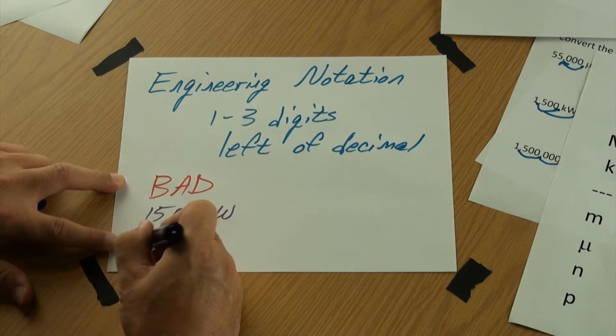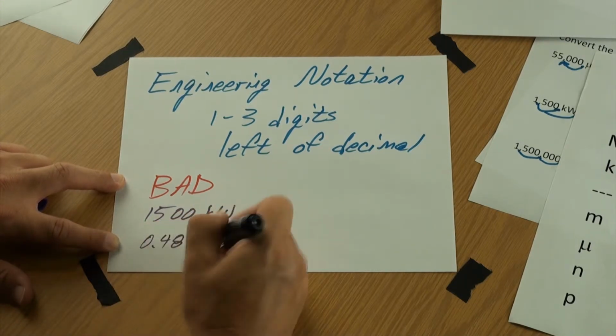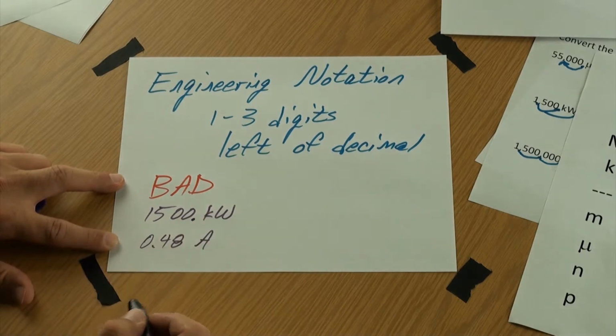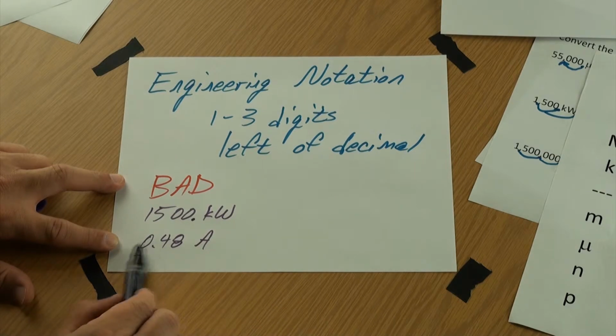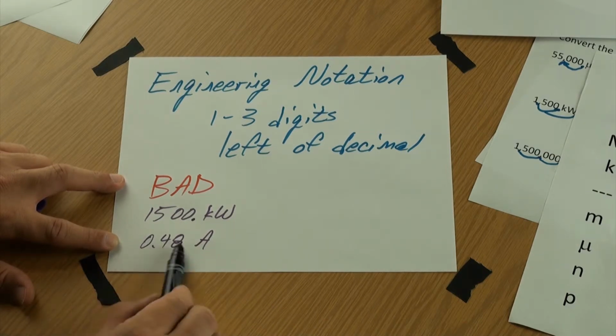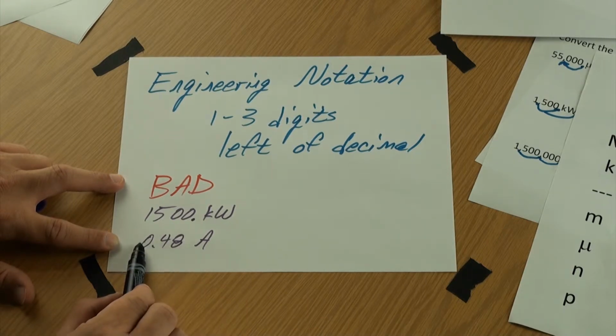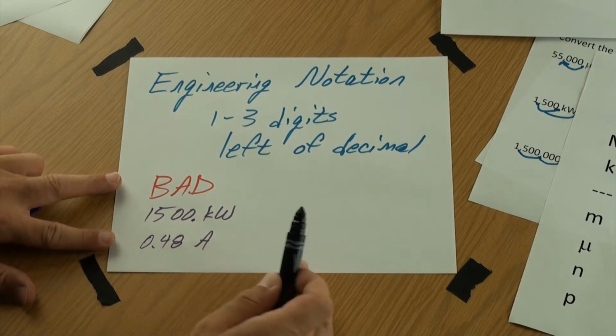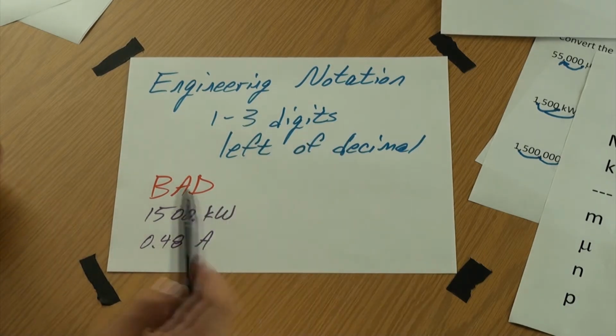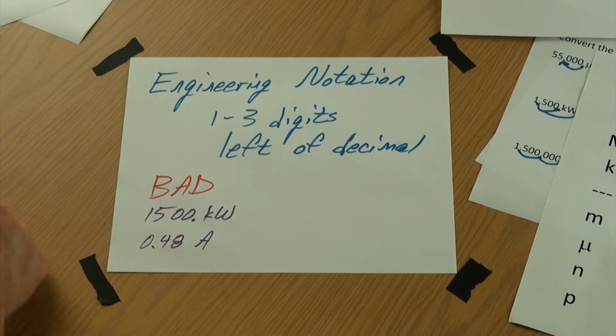Okay? In the same way, suppose I had 0.48 amps. Is that correct engineering notation? No, it's not. And the reason is because to the left of the decimal, yeah, I've got a 0 there, but that's just a placeholder. All of my values are to the right of the decimal. I need at least one value to the left of the decimal point for it to be in correct engineering notation. So these are not in correct engineering notation. They don't have the right number of digits to the left of the decimal point.